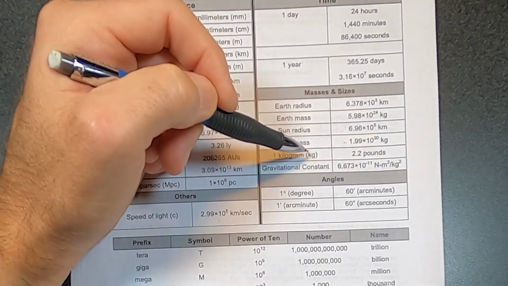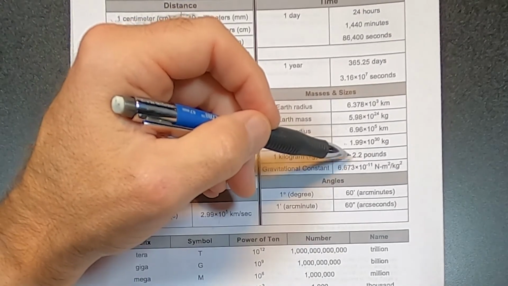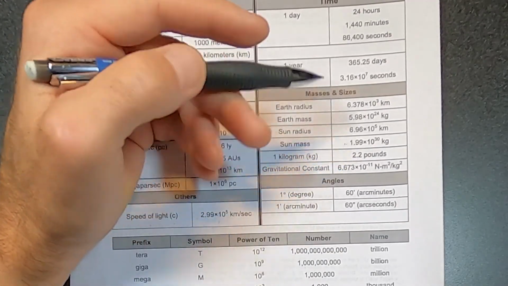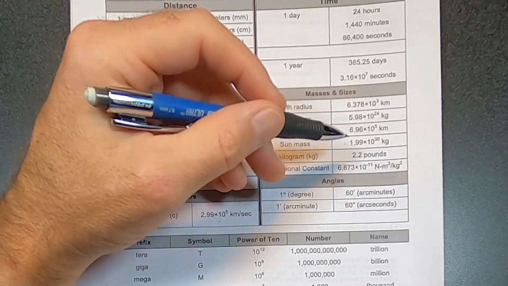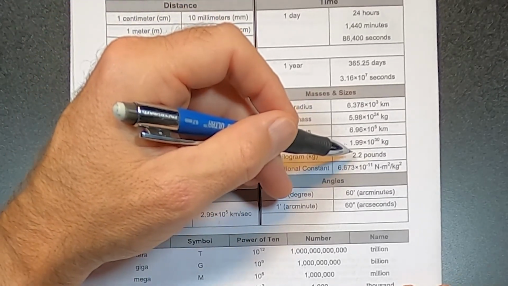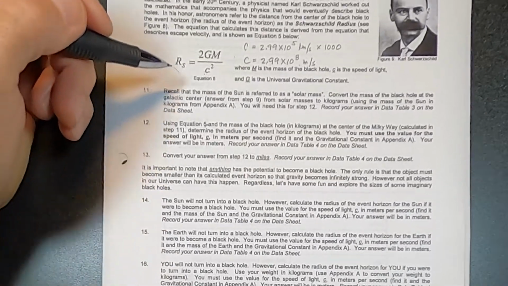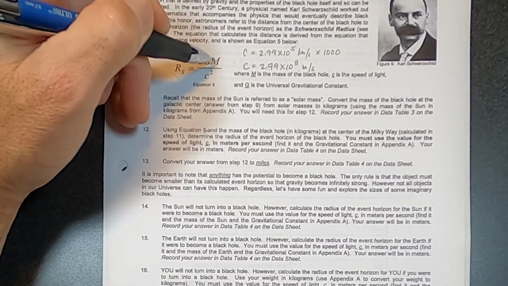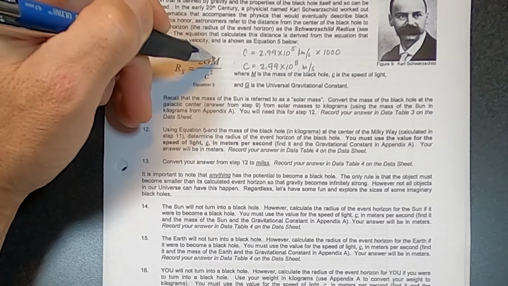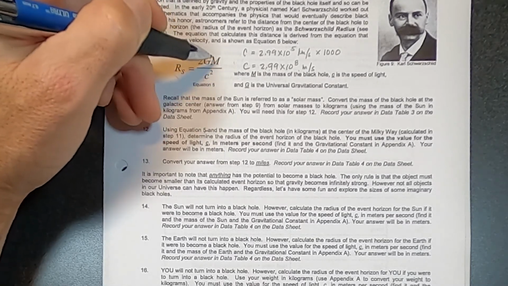The way that you do that is there are 2.2 pounds in every kilogram. So you're going to take your body weight and divide it by 2.2. And when you do that, you take that number and plug it in for the value for m. So it's your body weight divided by 2.2. That's the number for m.